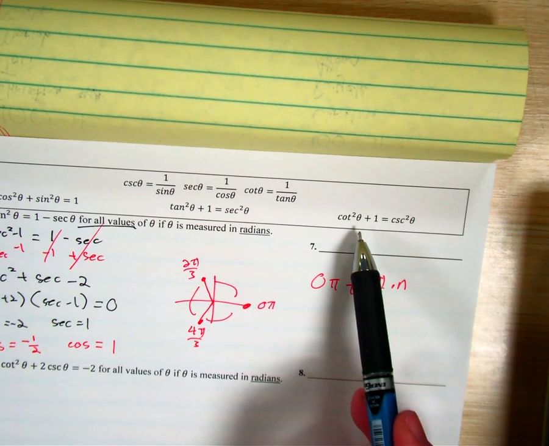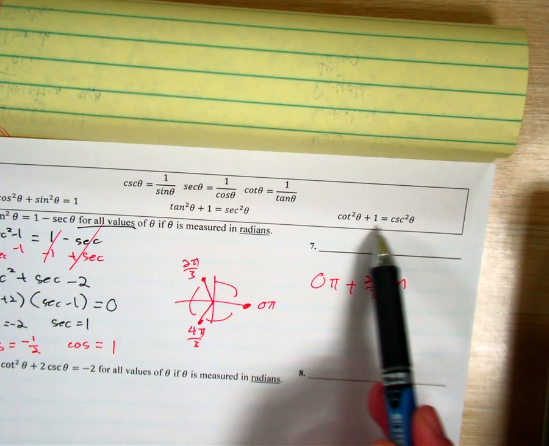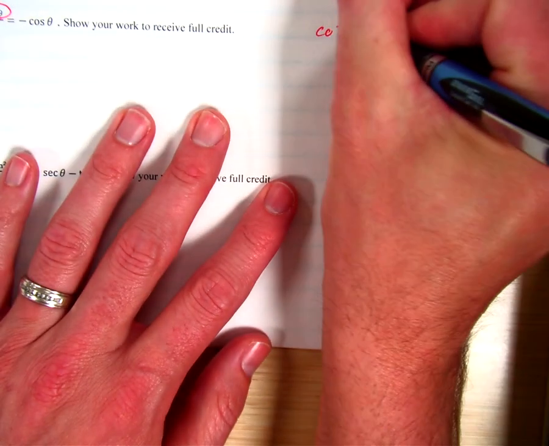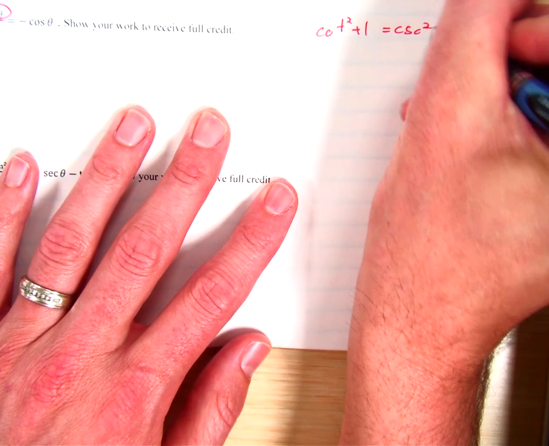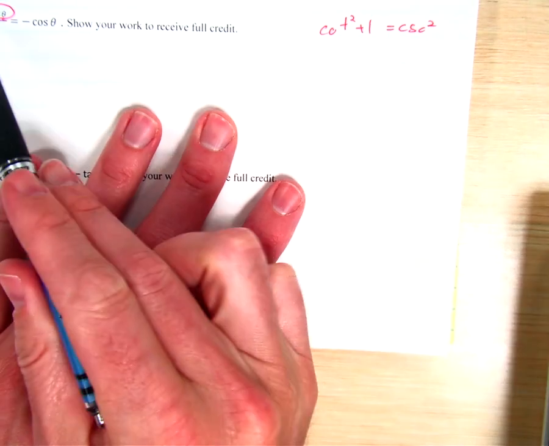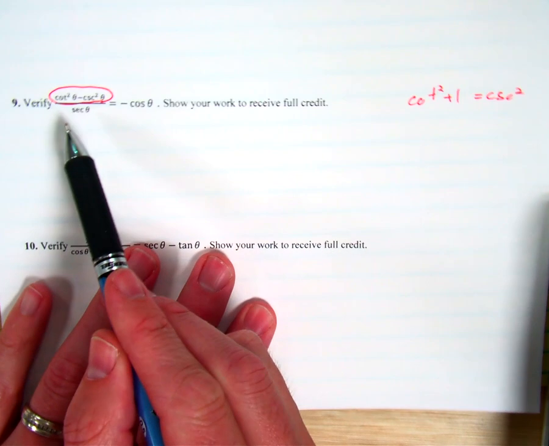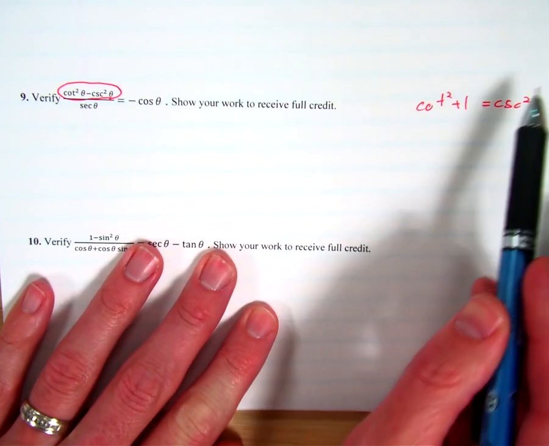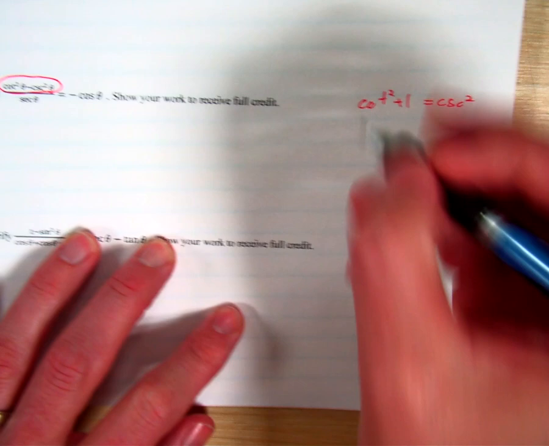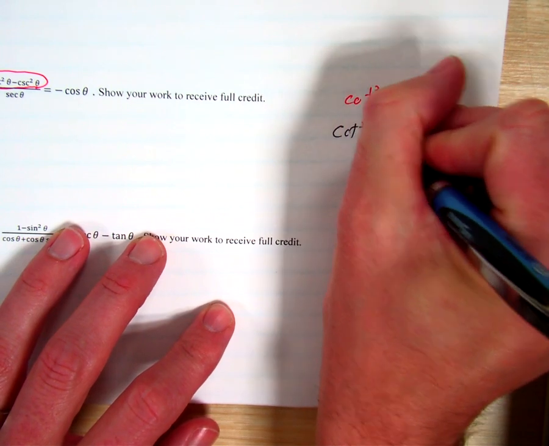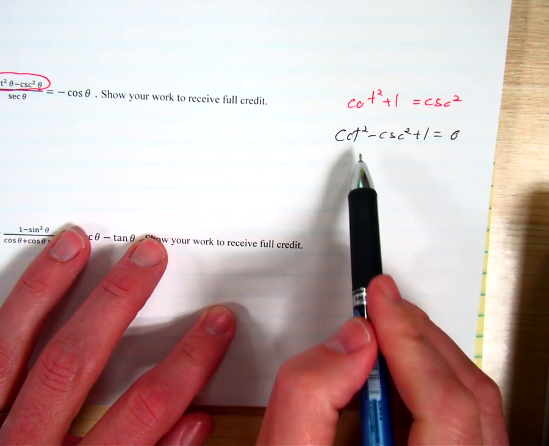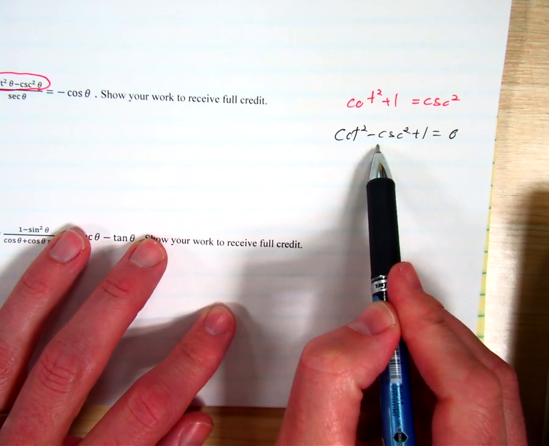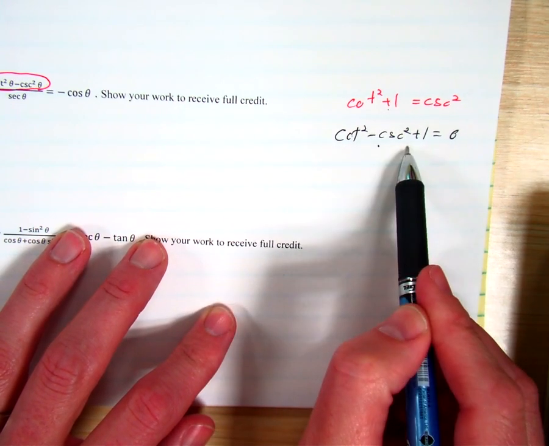The formula is cotangent squared plus 1 equals cosecant squared. So I'm just going to do this on the side. Okay, we have cotangent squared minus cosecant squared. So if I subtract that over, now I have cotangent squared minus cosecant squared, and then I have that plus 1 equals 0.